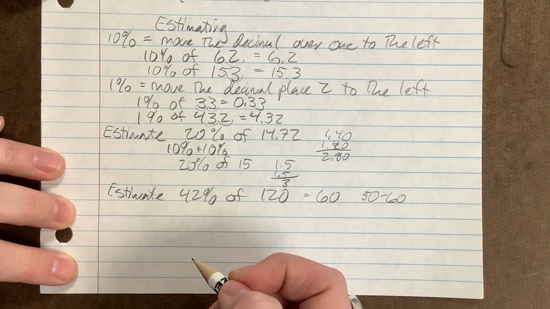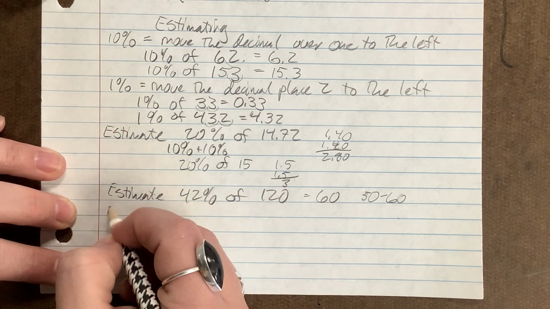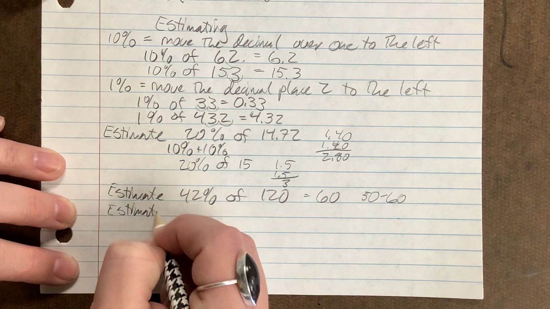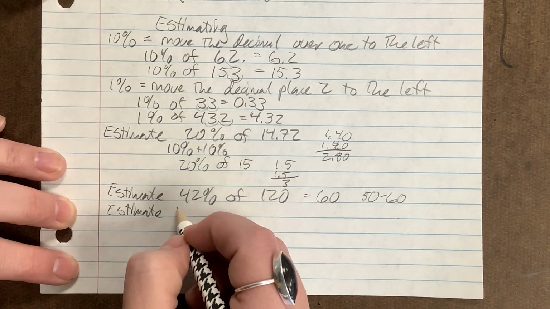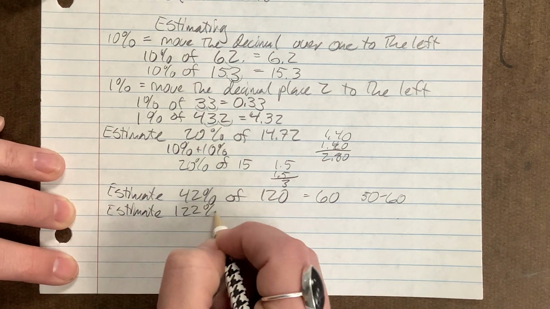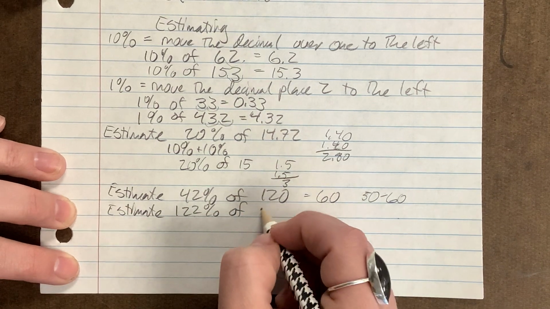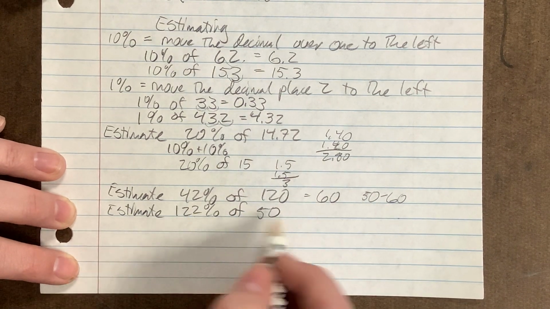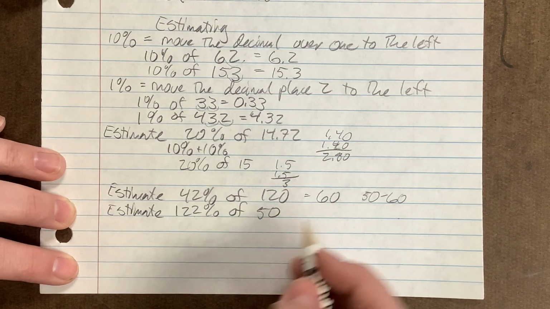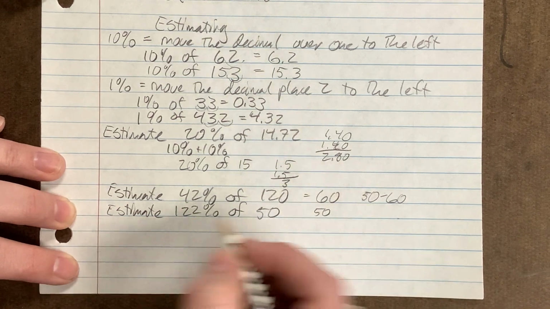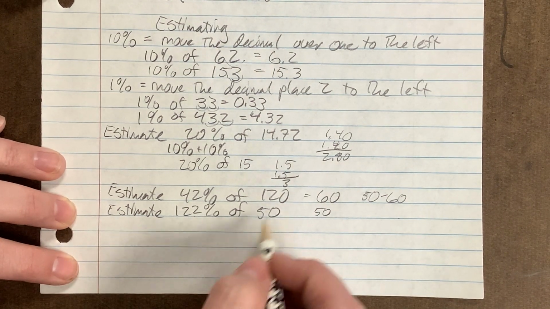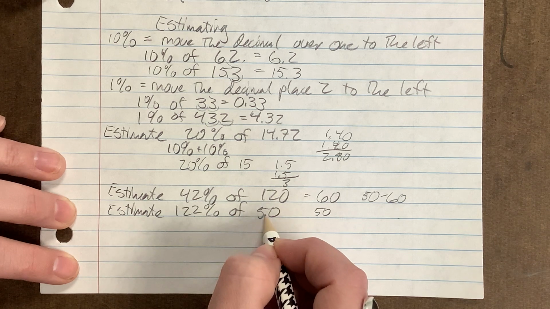There you go. We can also estimate more than 100%, so 122% of, say, 50. That means to get 100%, we want the whole thing. So we're going to have 50, and then 20% of 50 is going to be 2 tens, right?